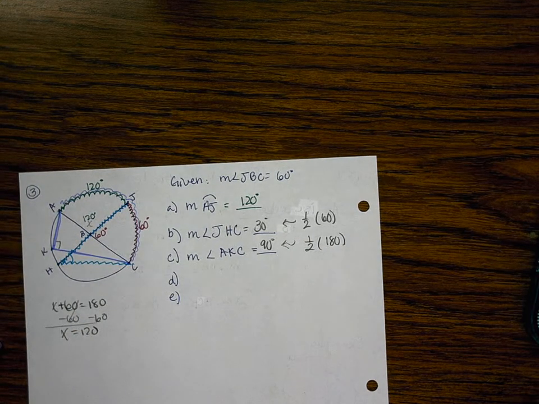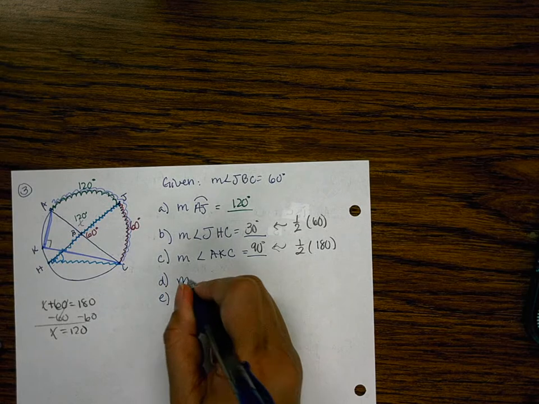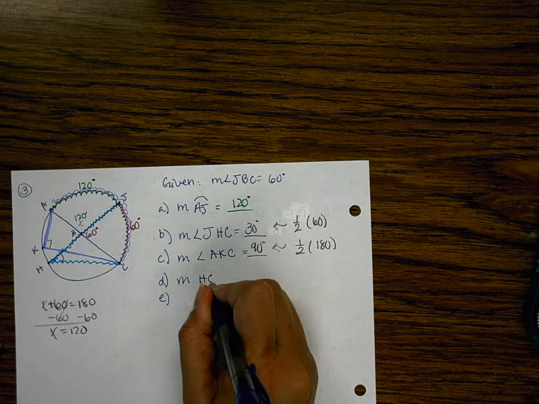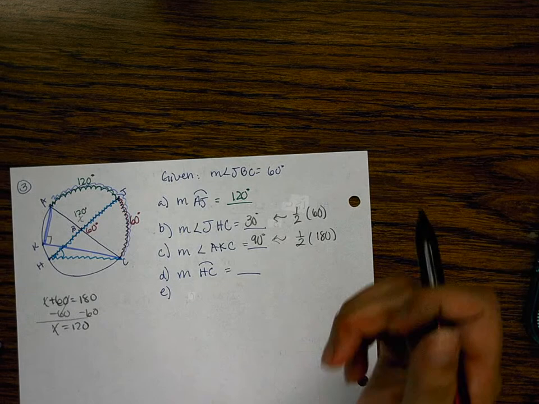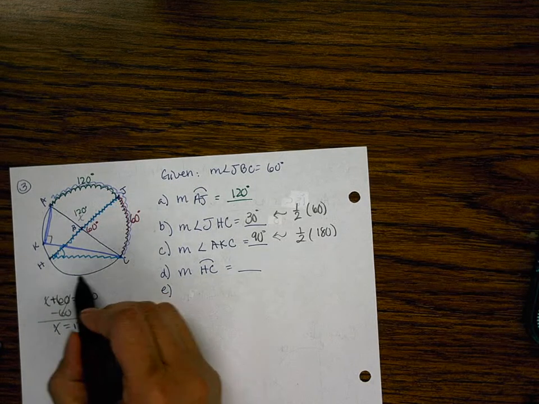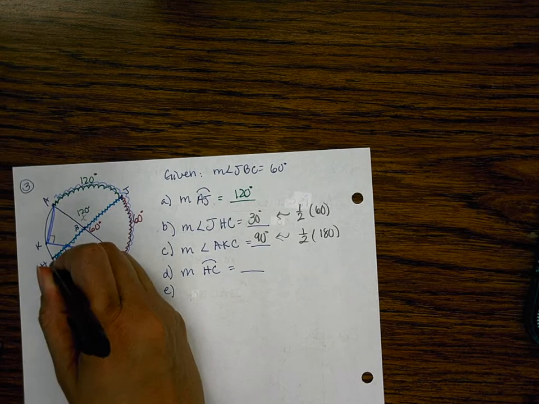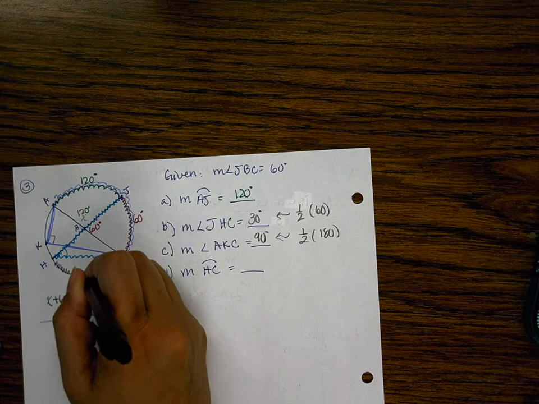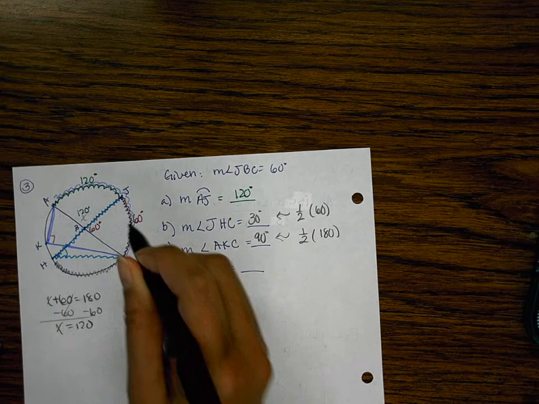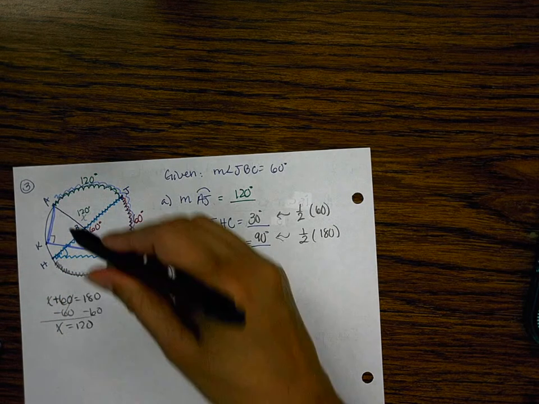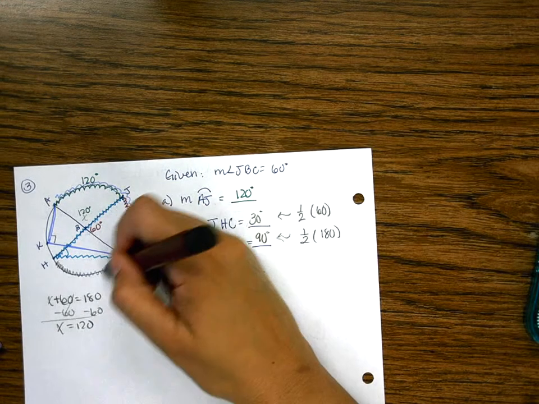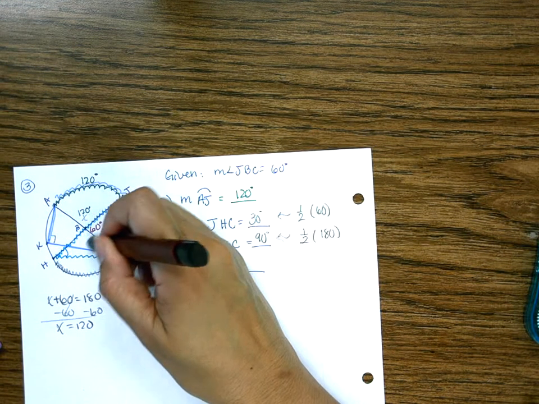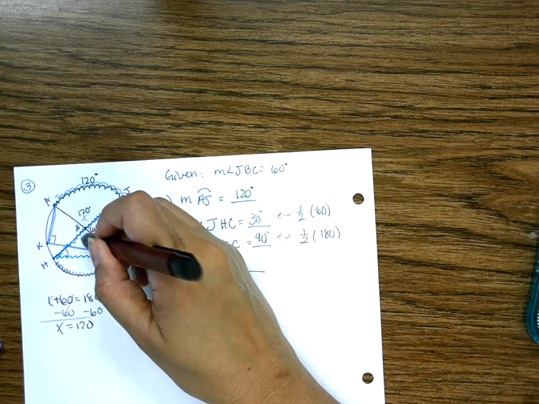Okay, letter D, the measure of arc HC. The measure of arc HC. So I'm looking for this arc right here. Put that in pencil. In order to find that arc, I need to know an angle. Now, the angle that inscribes this arc is this angle right here, which is a central angle. What is the central angle?